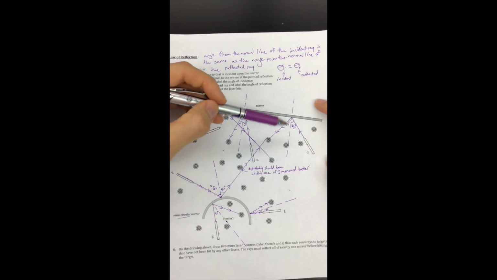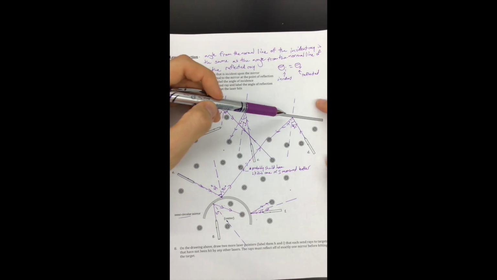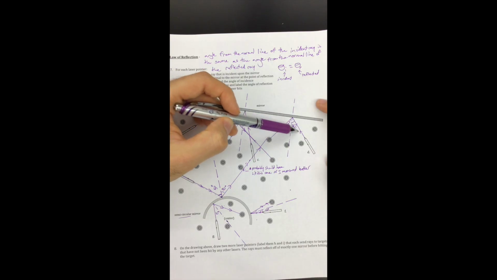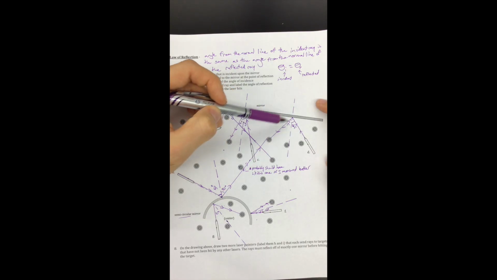So one pattern we might notice looking at these is our normal ray. One word we could use is bisects, or cuts in half, the two rays here. So we can use that idea to help us figure this out. Drop the protractor.